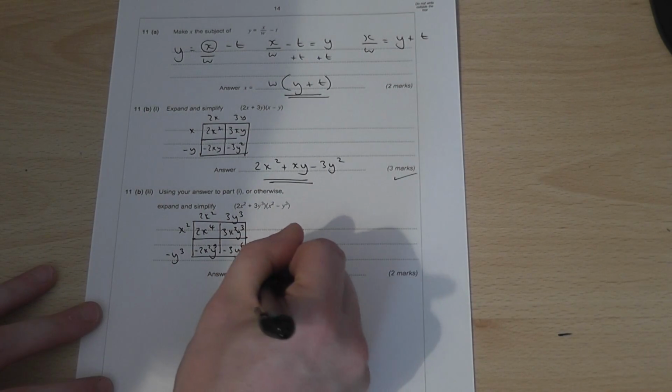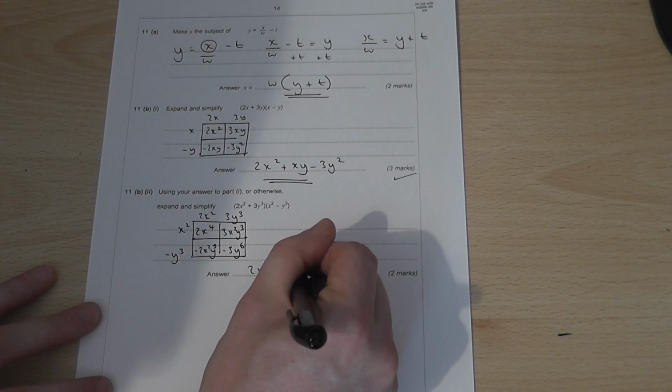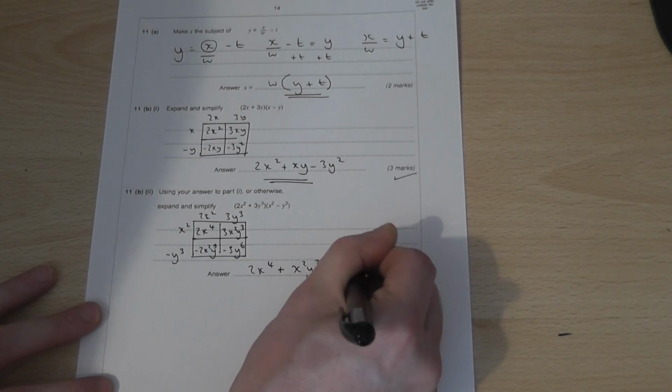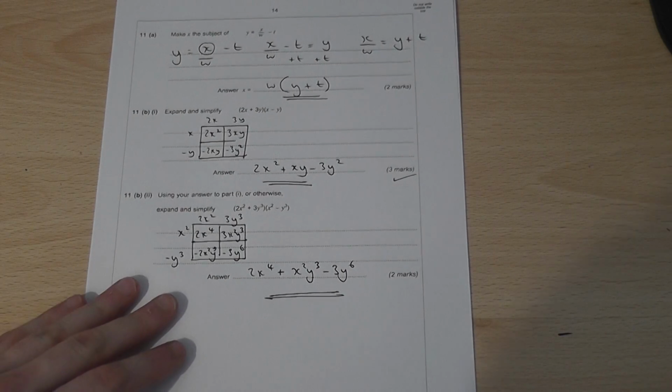So we get 2x to the 4 plus 1 lot of x squared y cubed minus 3 lots of y to the 6. And there we go. That's the question finished.